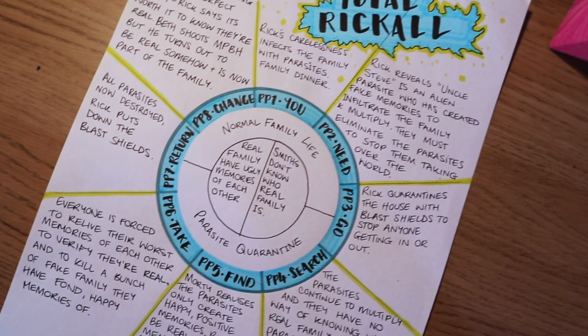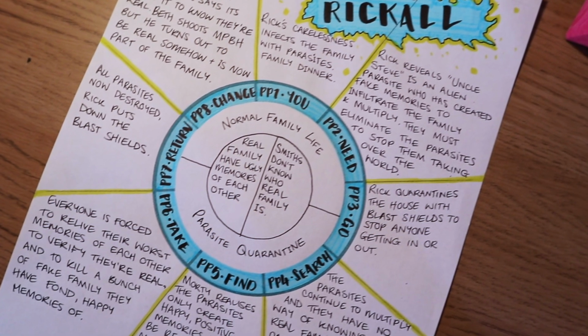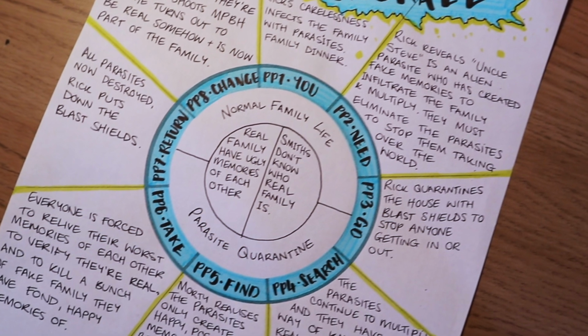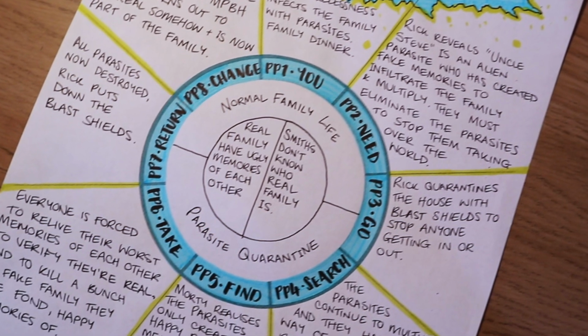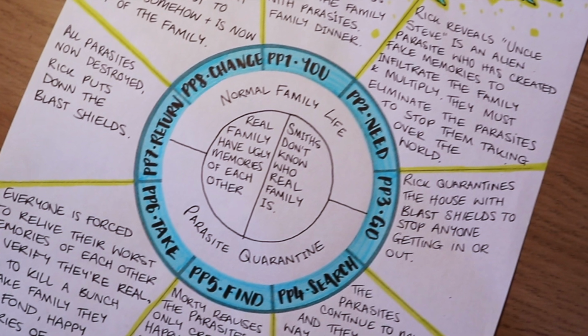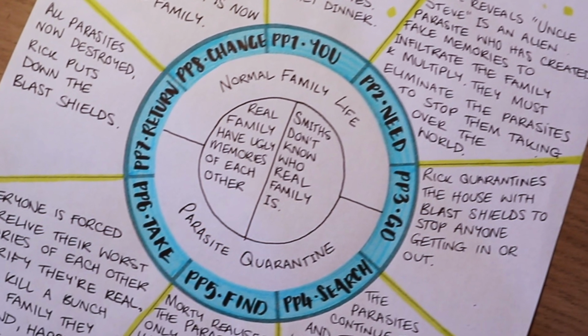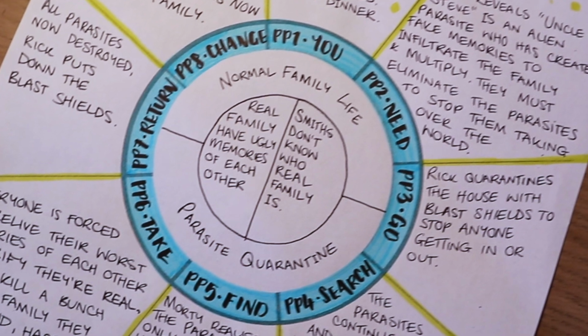And if we look at the internal quadrants, so this is where the theme of the story is housed, we have the before state, so we have the Smiths don't know who real family is. And then we have the after, the realization that real family have ugly memories of each other. So the protagonist of this episode is really the entire family as a whole.